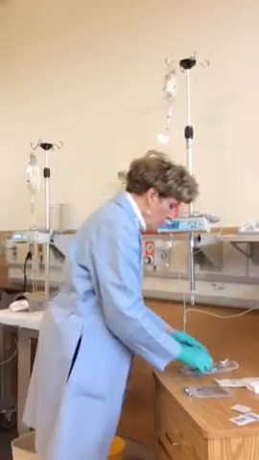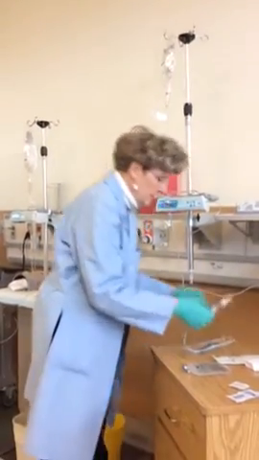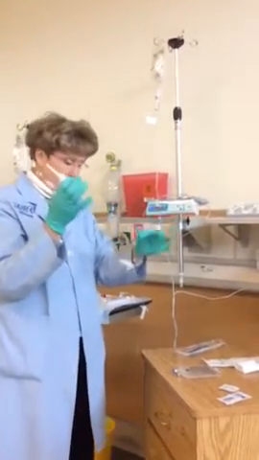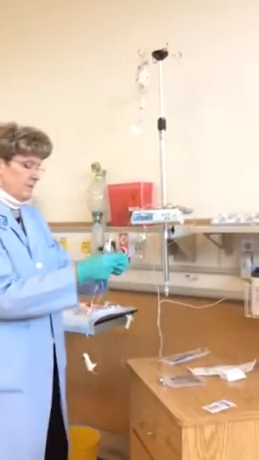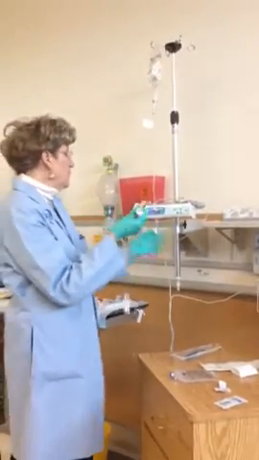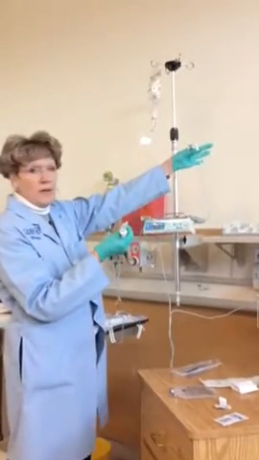Okay, so I have the same situation again where I have tubing that has no fluid in it. So we use the retro flush system here for getting our tubing primed with primary solution. Got the right port.